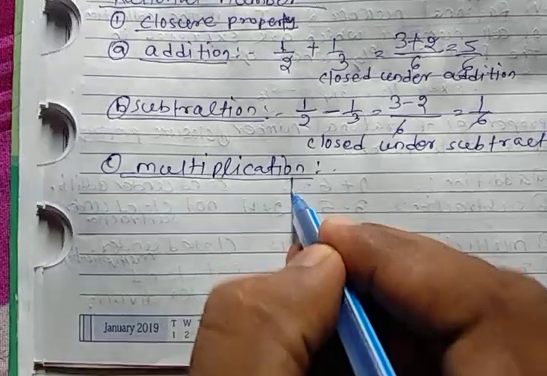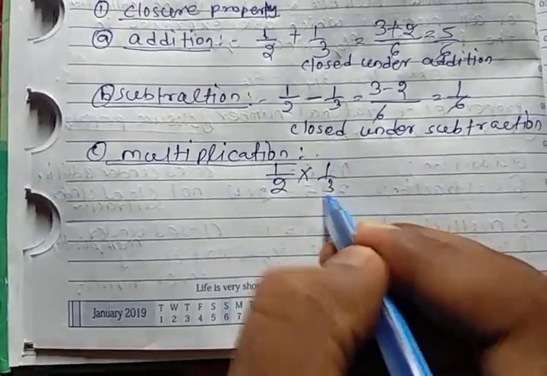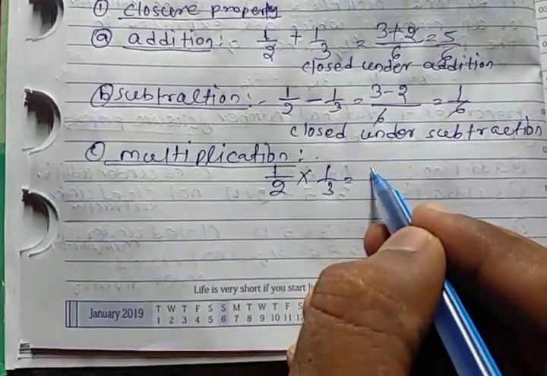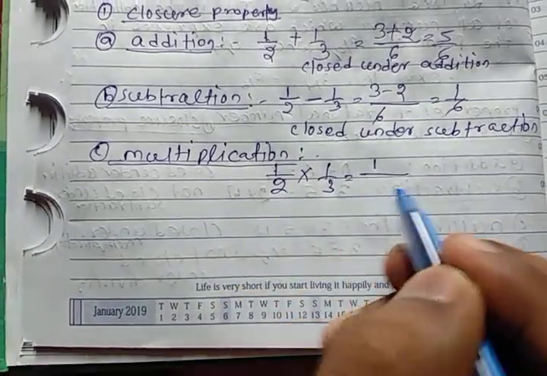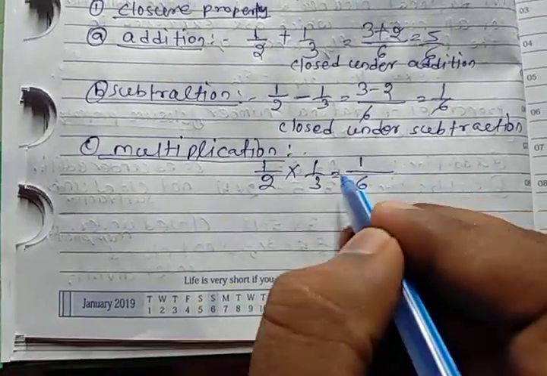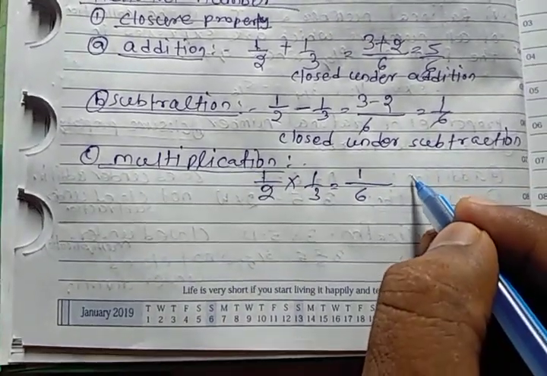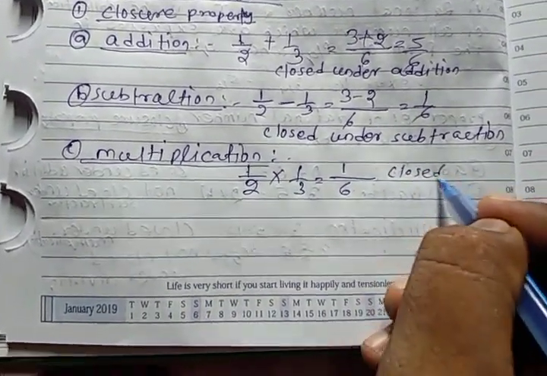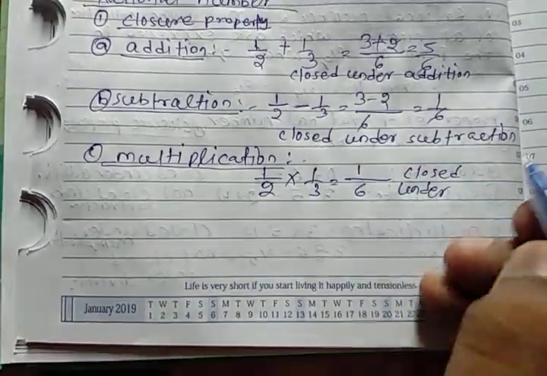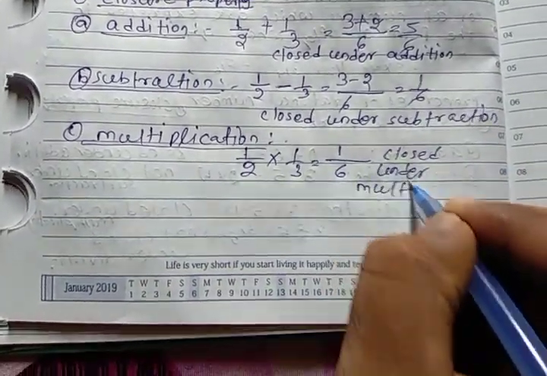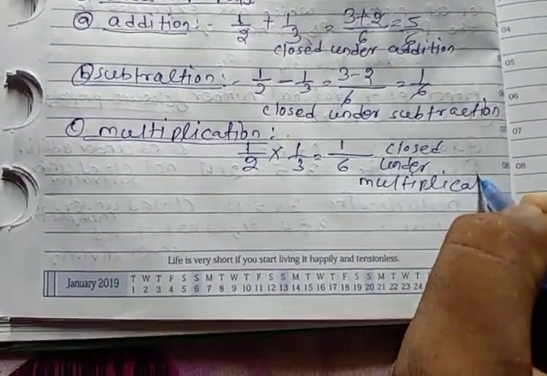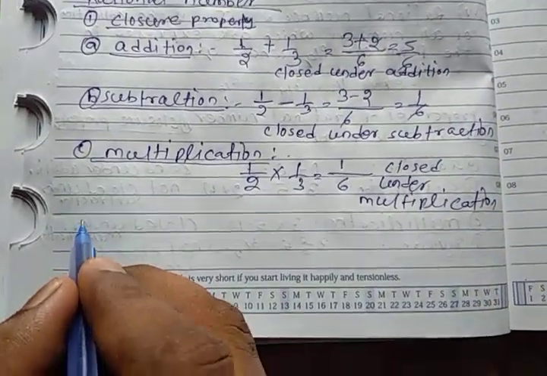When you multiply two rational numbers, the numerator multiplication is 1 into 1, and the denominator 3 into 2 gives 6. So it is also a rational number. So the rational numbers are closed under multiplication.